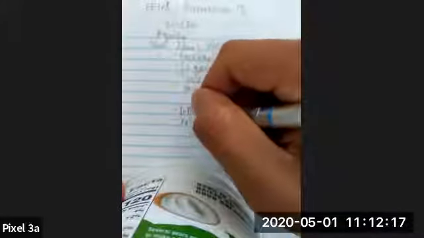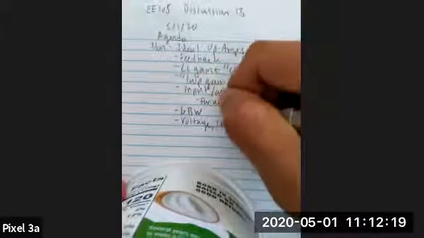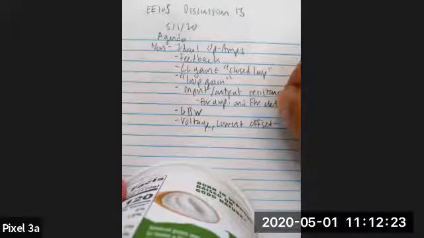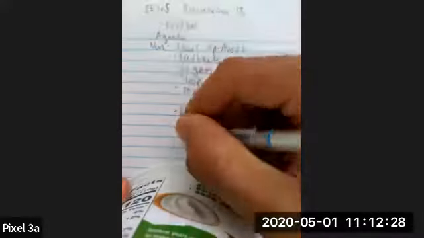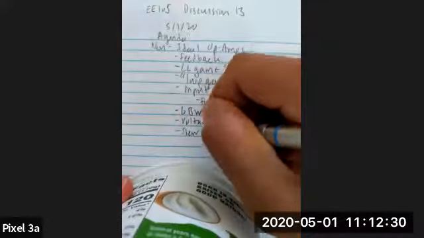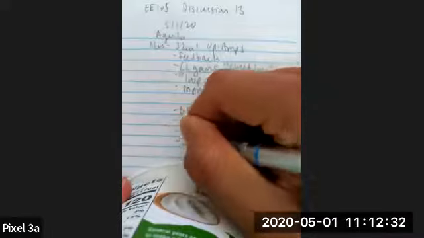Other than GBW, we have voltage and current offsets. And then the last thing is going to be slew rate and step response.